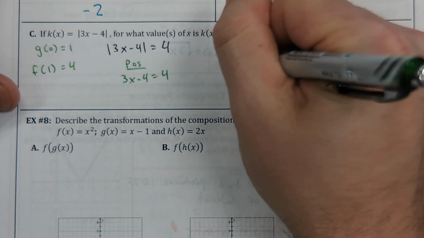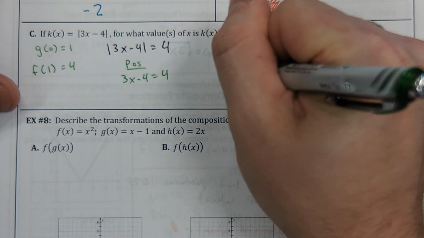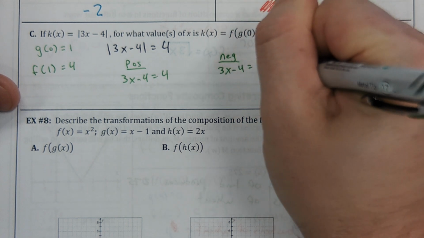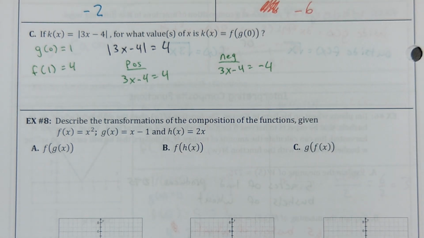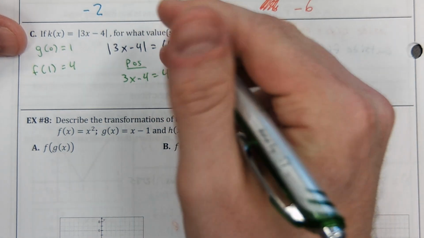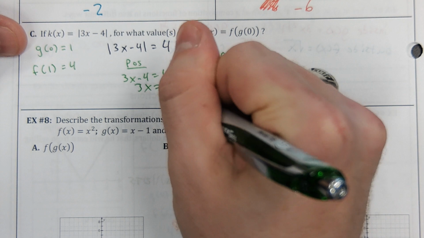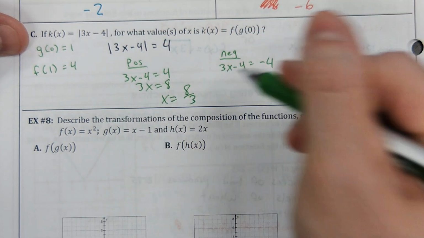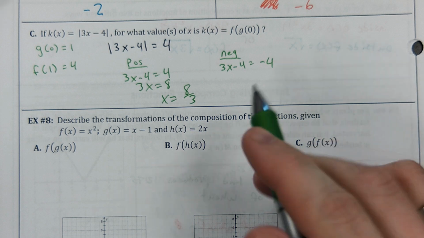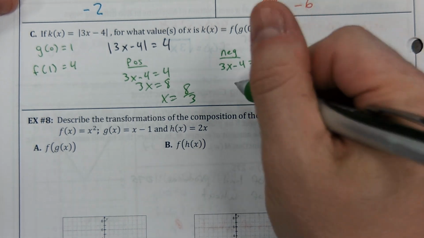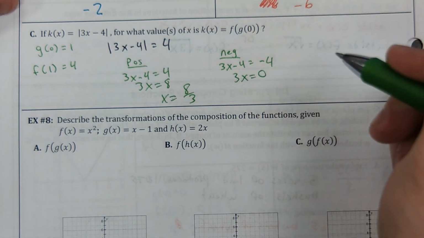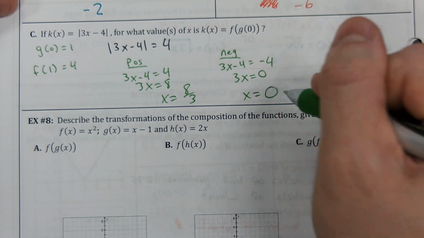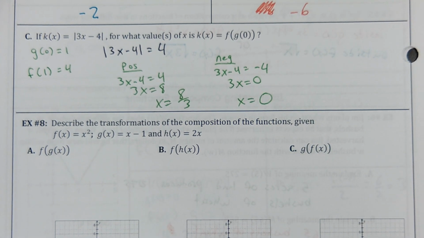The negative case says drop the bars and switch the sign and solve for x. And that's it. So we're going to add 4 to both sides and divide by 3. Or add 4 to both sides and divide by 3. Those are your two results.